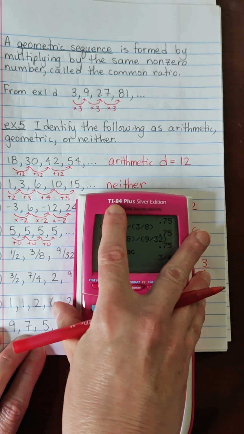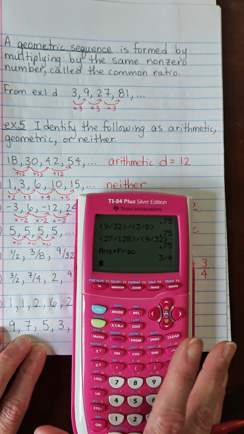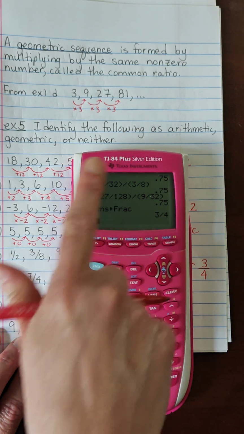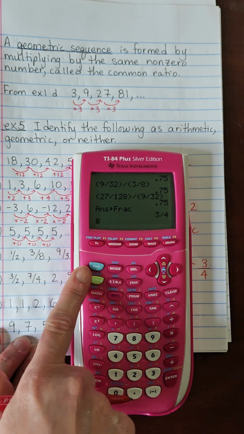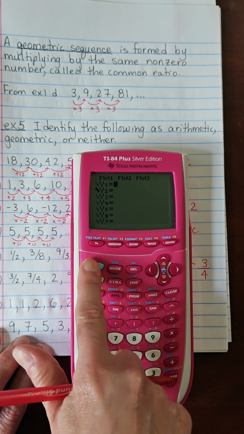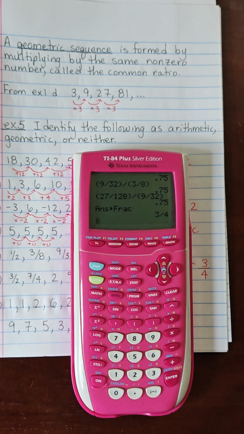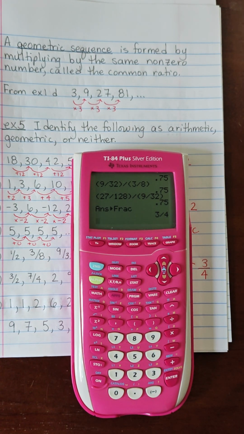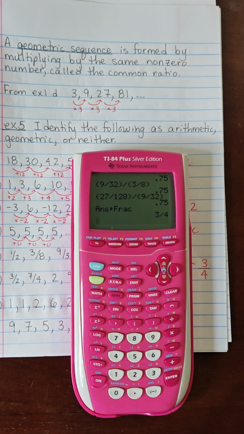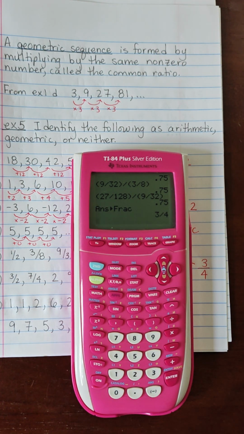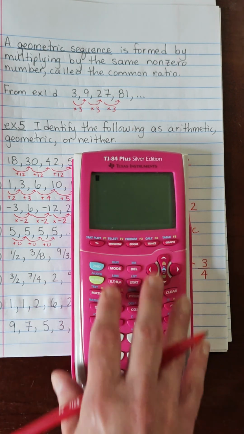Now, my 84 Plus is a little old, so it does not have this feature on it, but some newer 84 Pluses will have a fraction built in. It is under alpha and then the y equals. So mine doesn't have it, but some of them, if you hit alpha and y equals, it will bring up this little hidden command box that has fractions in it, which is so awesome. So if your calculator has that, feel free to use that feature. I'm just going to use division on this because my calculator is old, but I love Pinky anyway.